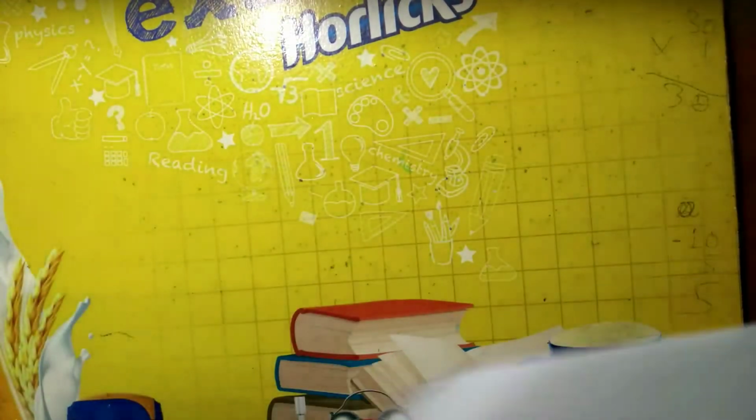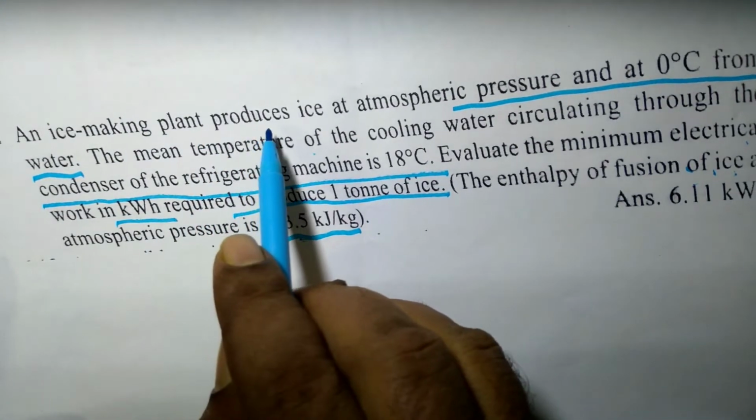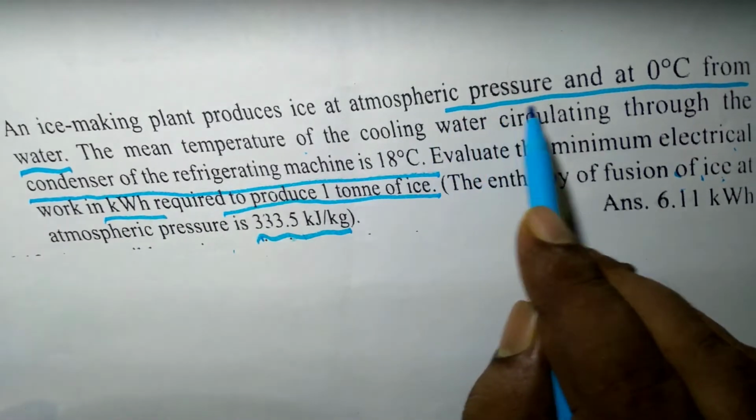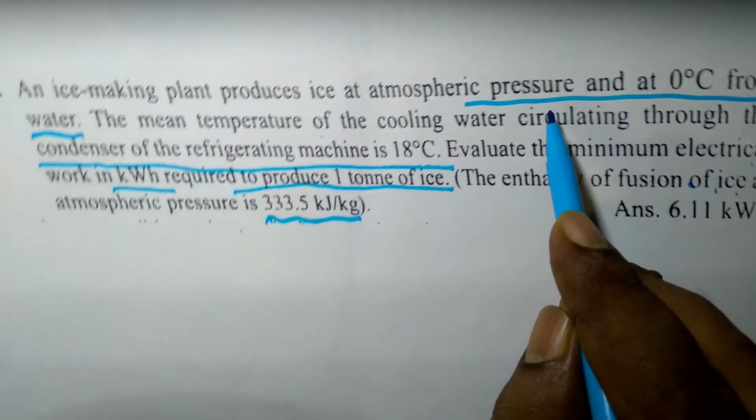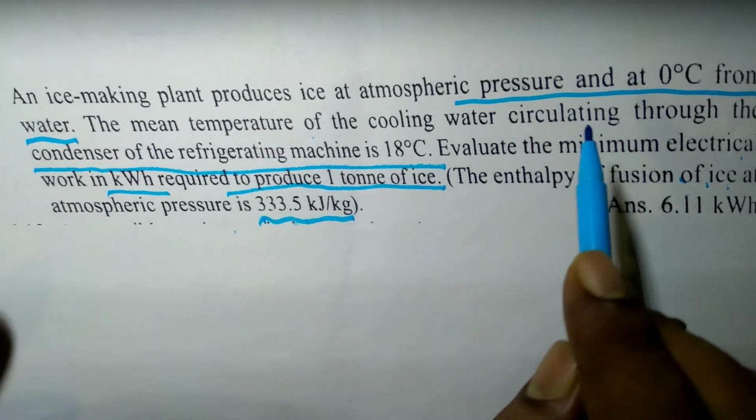So next question is like this. 6.12, an ice making plant produces ice at atmospheric pressure and at 0 degrees Celsius from water.